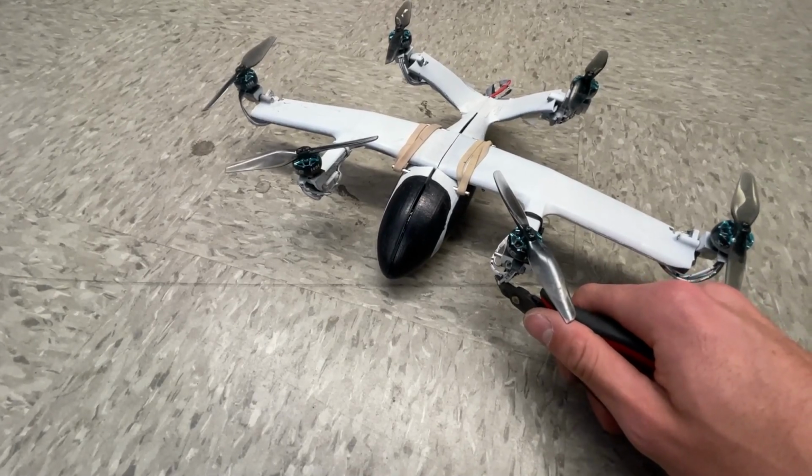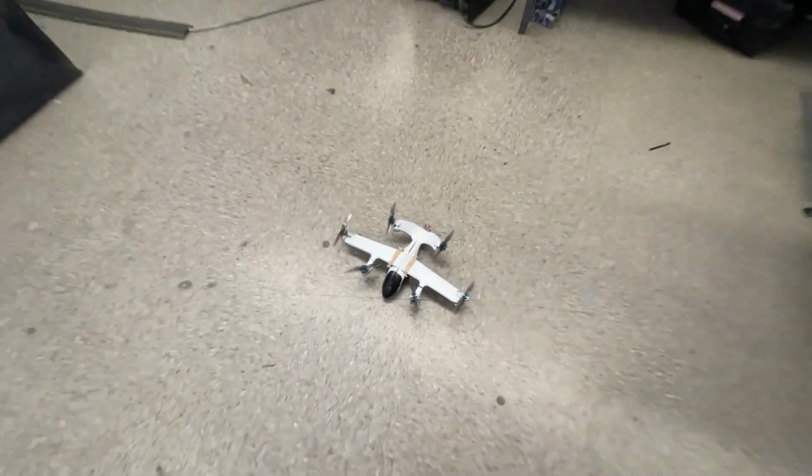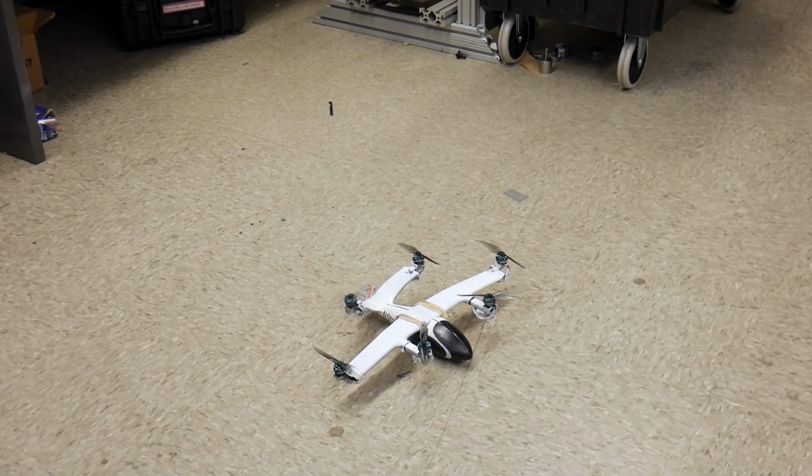So we're gonna cut it. Boom. In this case, I have not told the flight controller that I have removed a motor. Instead, I will let the PID controller compensate for this loss with the remaining motors and servos.